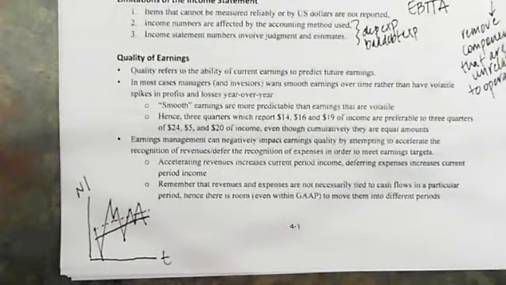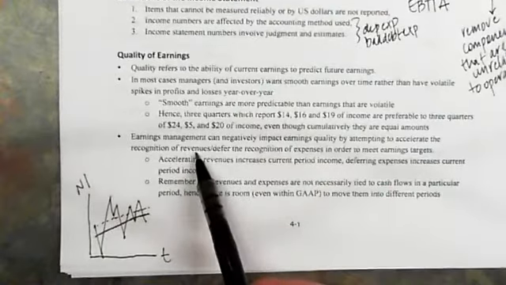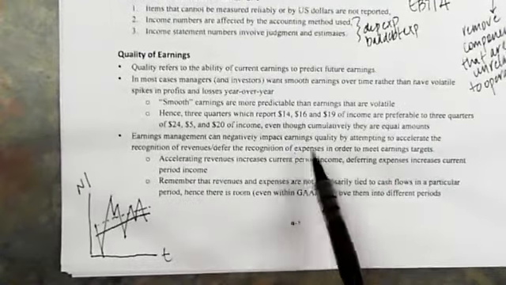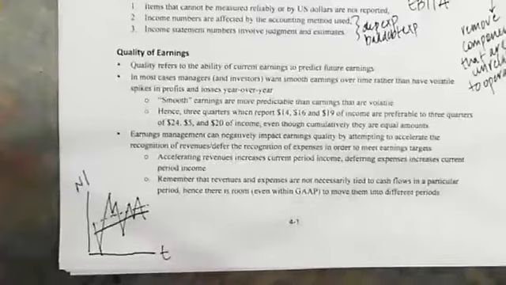Earnings management, and I'm sure this is something that you've heard before, I hope you've heard before. Earnings management is when managers attempt to bias earnings either negatively or positively. Either method will negatively impact earnings quality when they attempt to accelerate the recognition of revenues or defer the recognition of expenses in order to meet earnings targets. And I'll talk a little bit more about that in class.